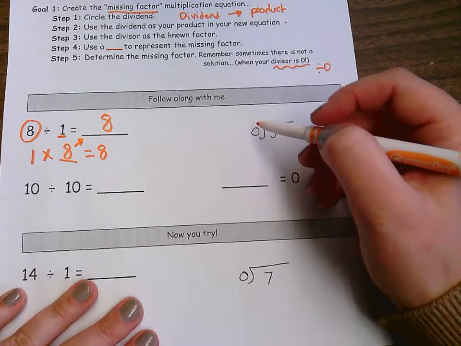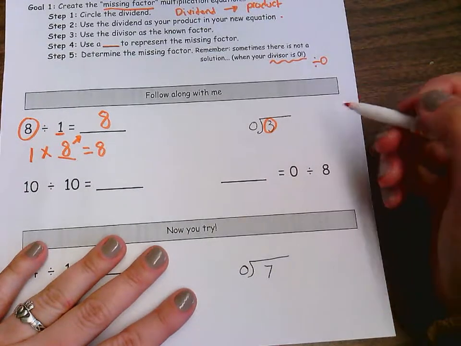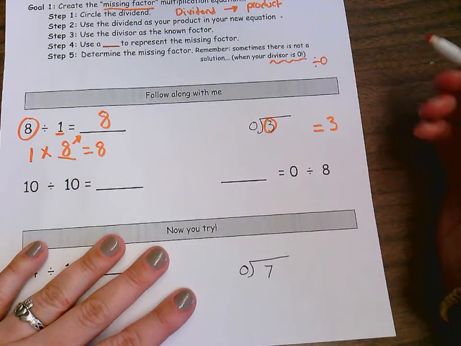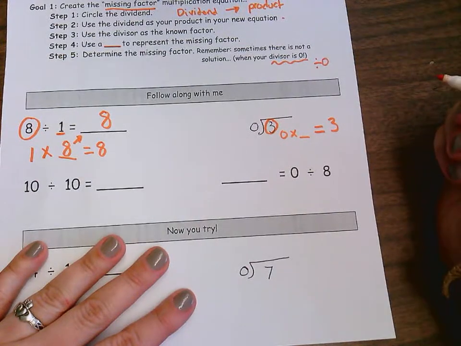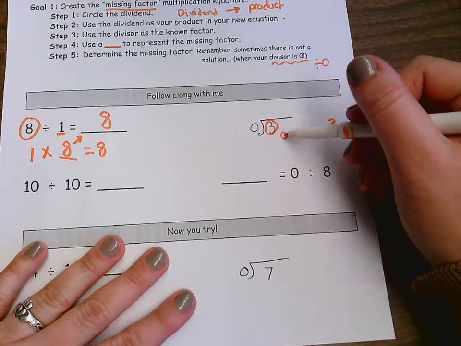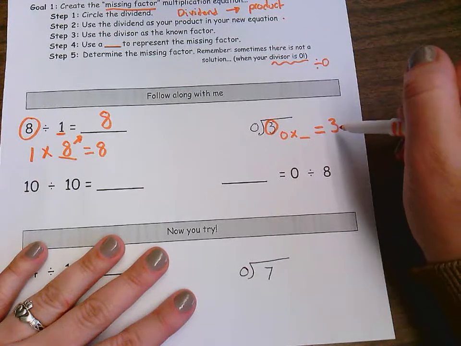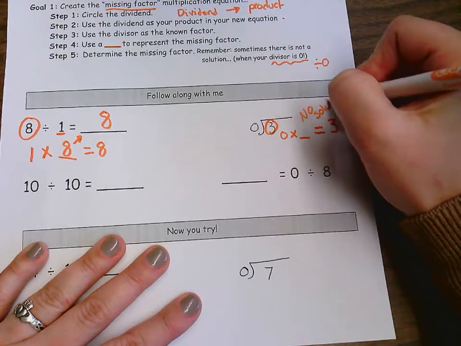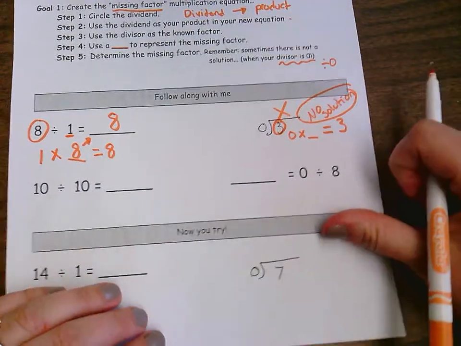Okay, let's take a look at this one. 3 divided by 0. Inside is where my dividend is, so I'm going to circle that. And now I'm going to create my missing factor equation. I know that 3 will be my product now, and 0 times what? I'll use that line to represent my missing factor, is going to give me 3. Well, we know that the 0 property tells us that anything multiplied by 0 is going to give us 0. So it's actually impossible for us to ever get an answer of 3 when we multiply by 0. So the answer to this is no solution. There is nothing you can put there to make that equation true.